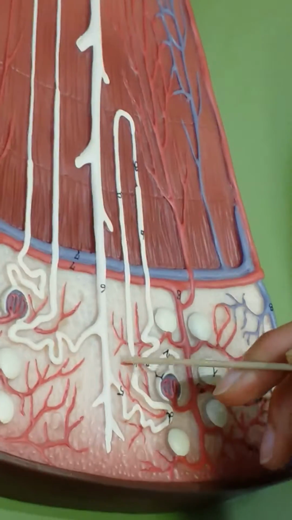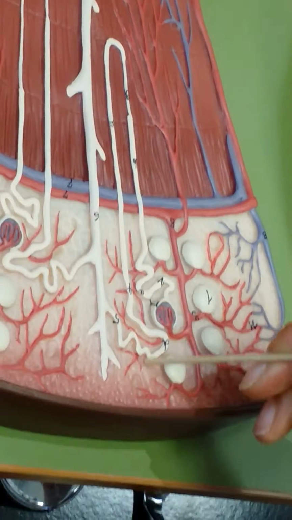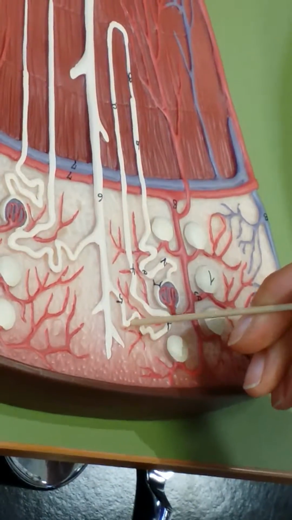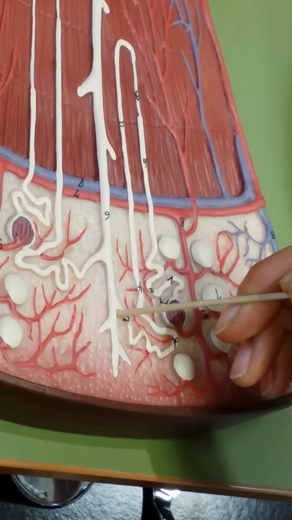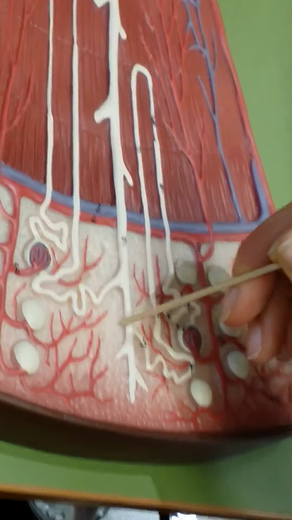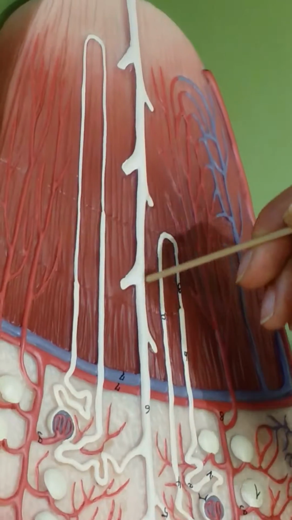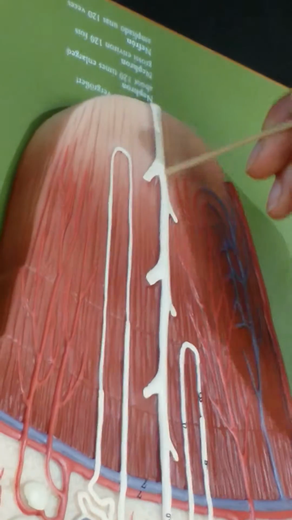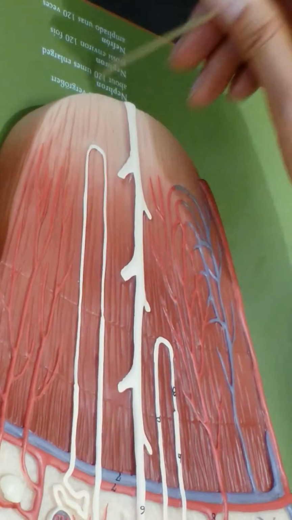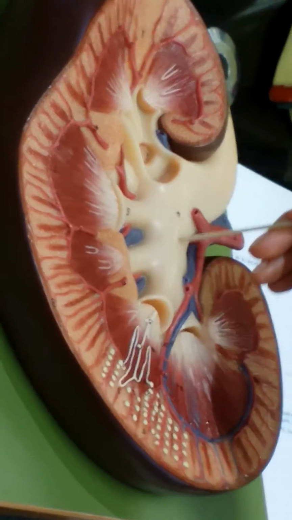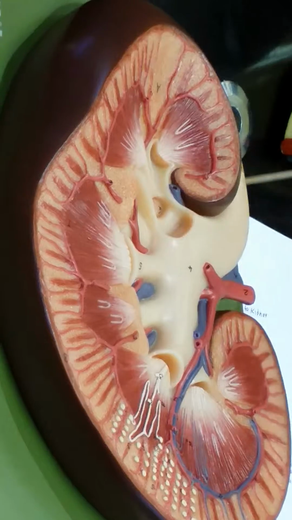At the end of the loop of Henle, you get into your distal convoluted tubule, and then the distal convoluted tubule empties into your collecting duct. And the collecting duct goes all the way out. If you look over here, you can see the collecting duct here, and it goes out into the renal sinus, ultimately out the ureter.